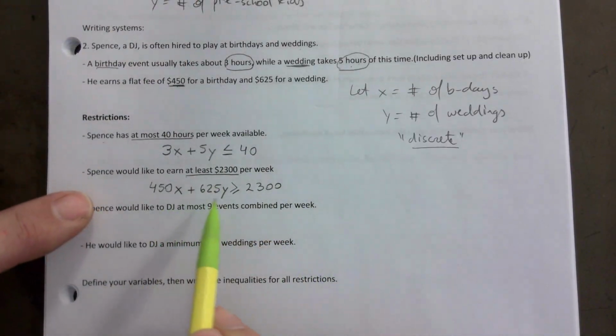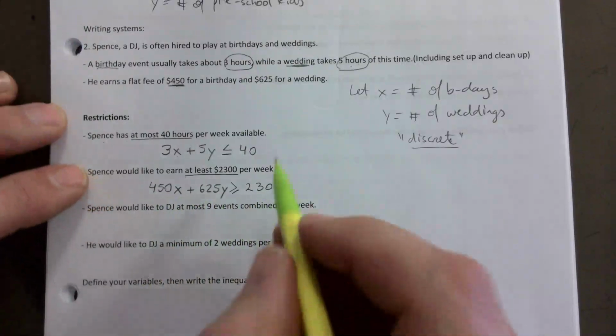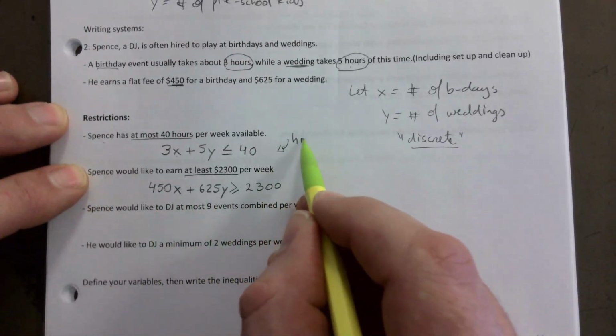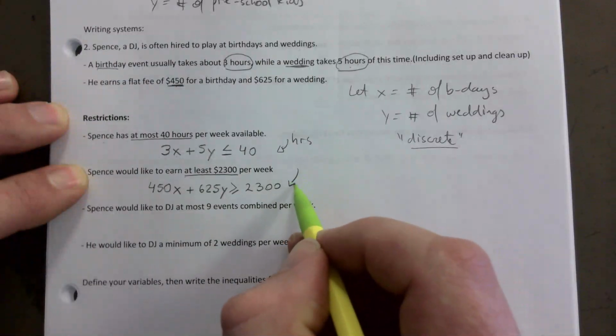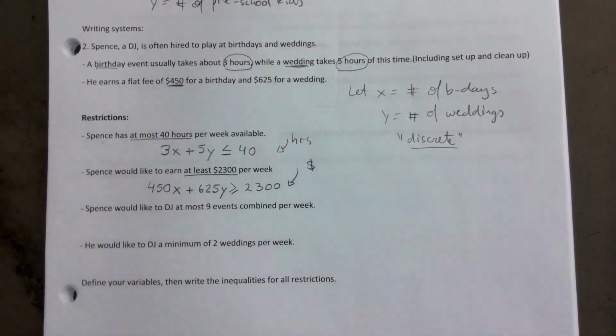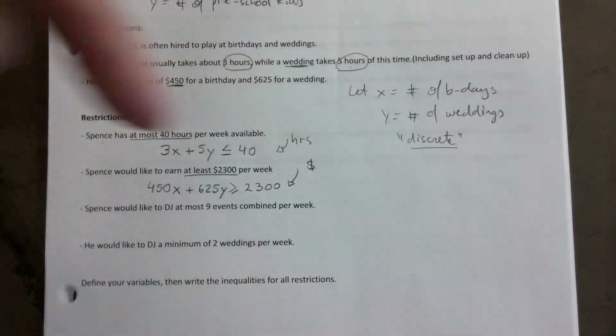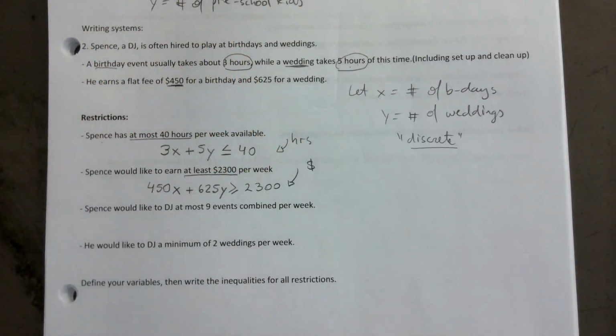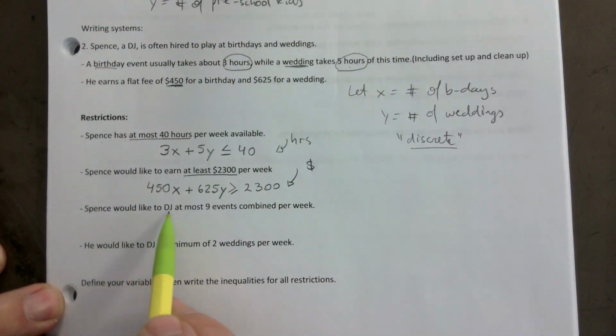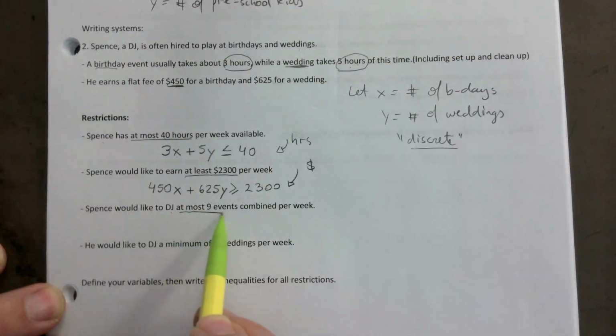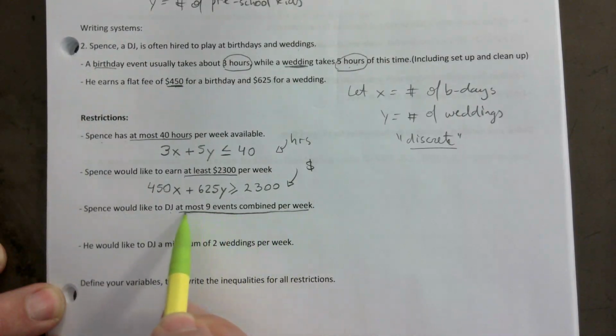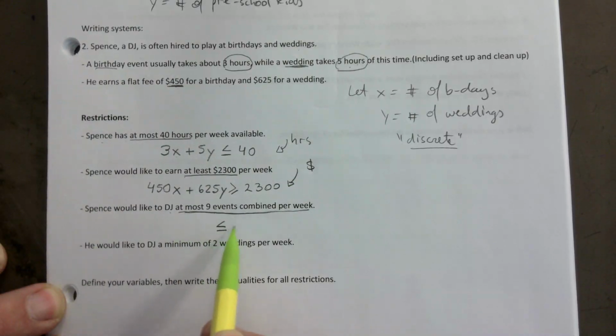So there you go. This has to do with the hours. This has to do with the money. Okay? So there's a restriction on the time. There's a restriction on your money coming in. Okay? Spence would like to DJ at most 9 events combined per week. At most 9. So would we agree that this is what goes on the end there?